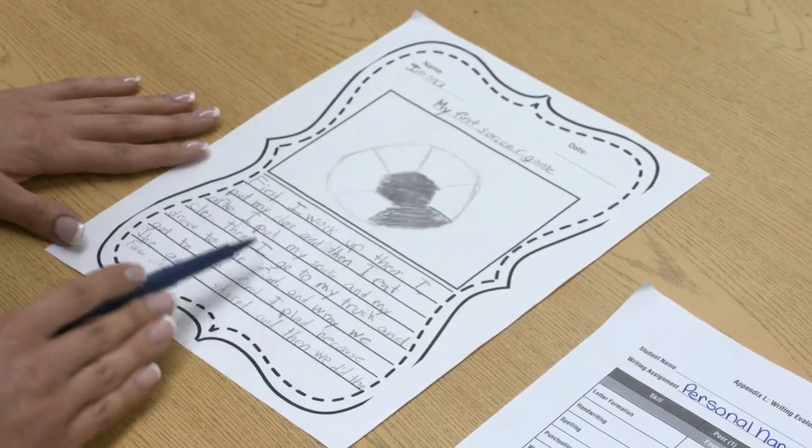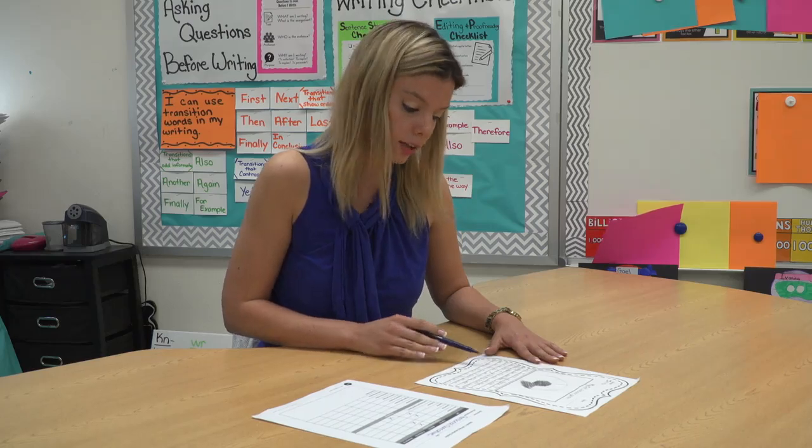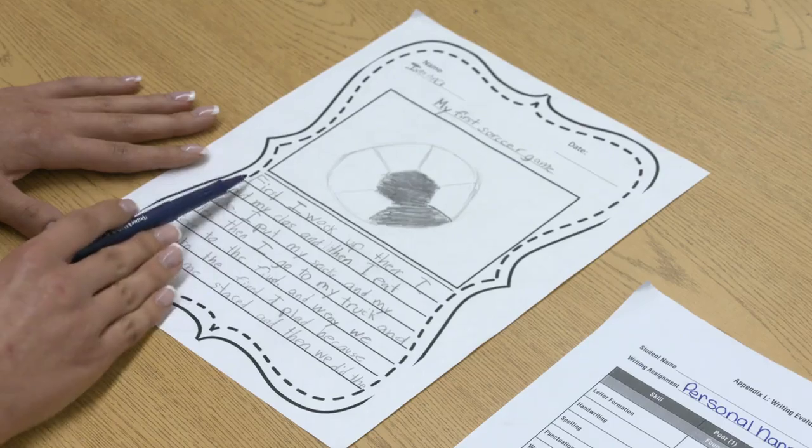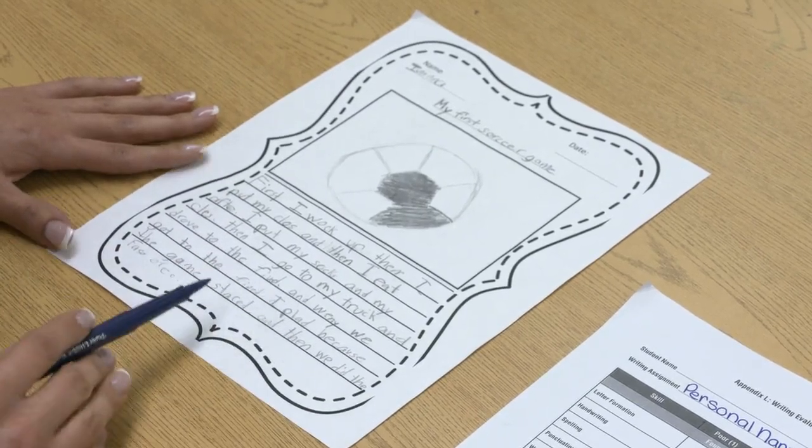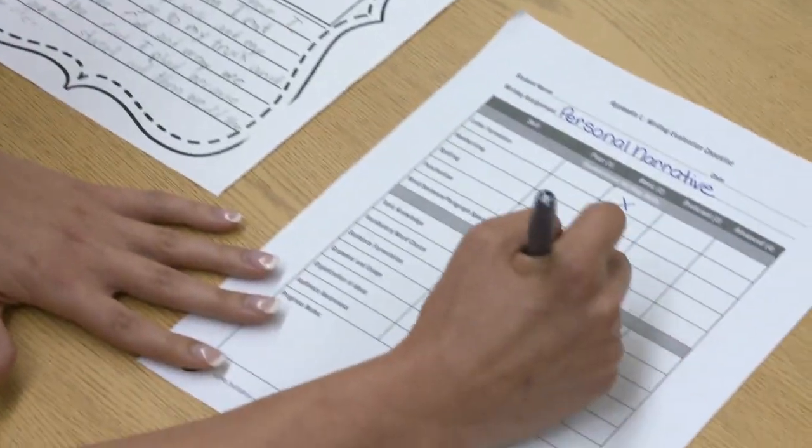And I'm going to just glance through, and she definitely does know a lot about her topic, but her thoughts tend to be very redundant. She's repeating her actions very quickly, and they're really saying the same thing. So I'm going to score her a basic here.